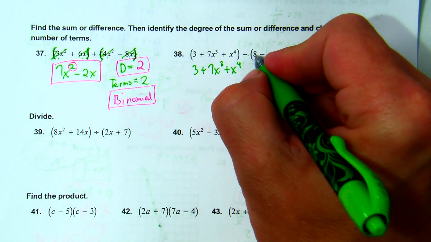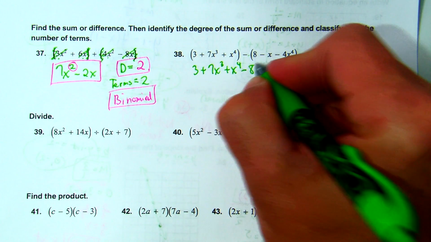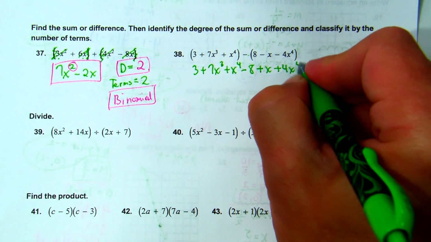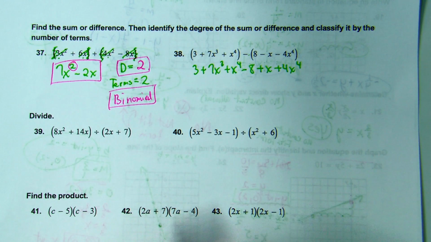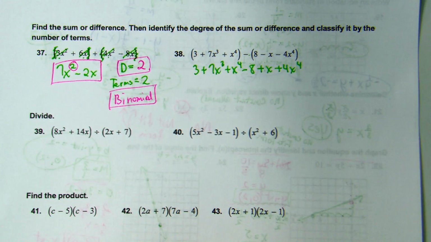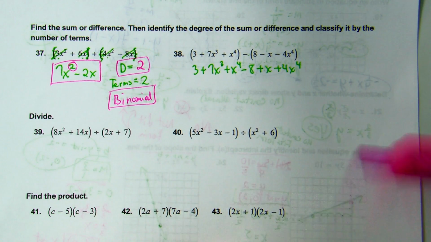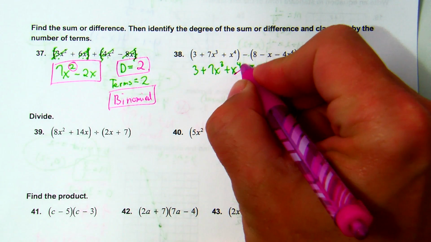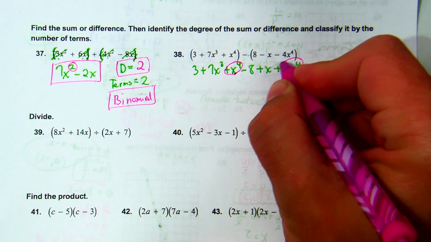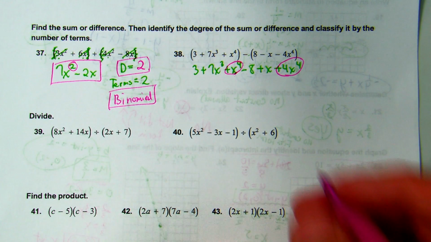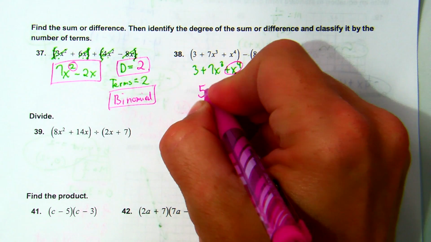So instead of a positive 8, it'll be a -8. It'll be a positive x and a positive 4x to the 4th. Okay, and then we can start combining like terms. So the highest degree I have is a 4th, right? I have positive x to the 4th, positive 4x to the 4th. So when we add those together, it's going to be a 5x to the 4th.